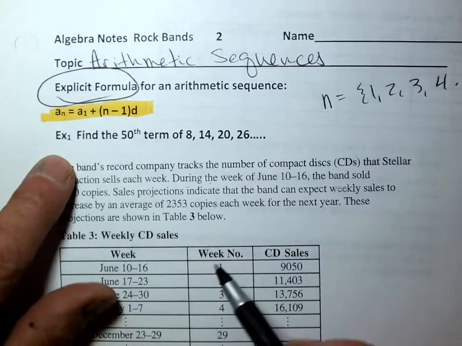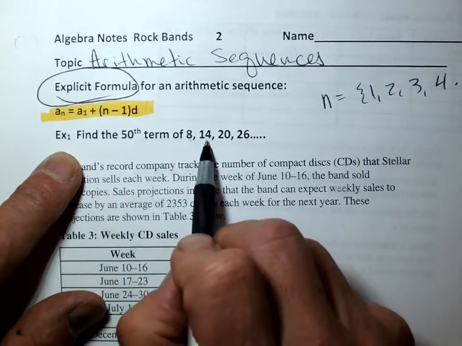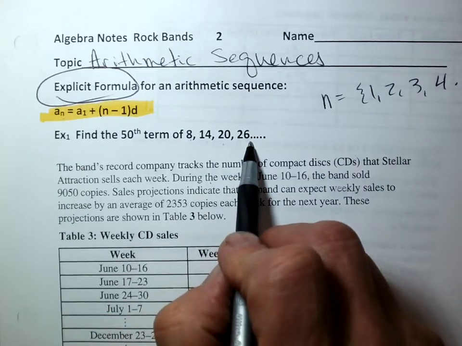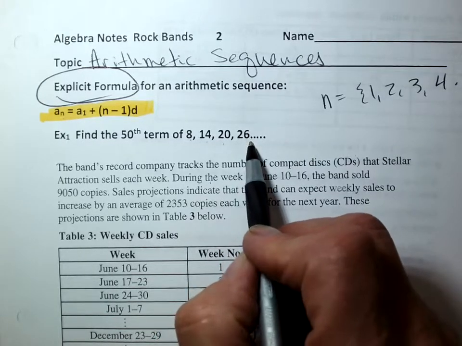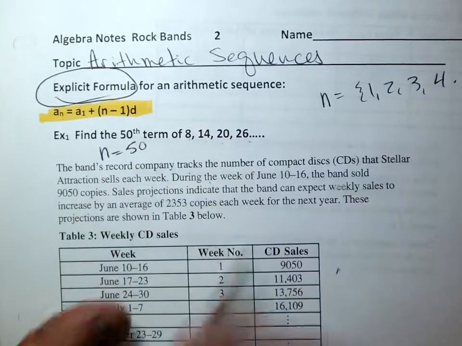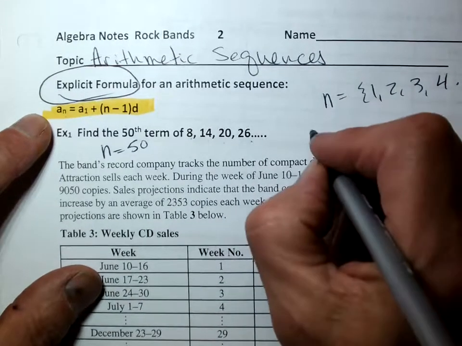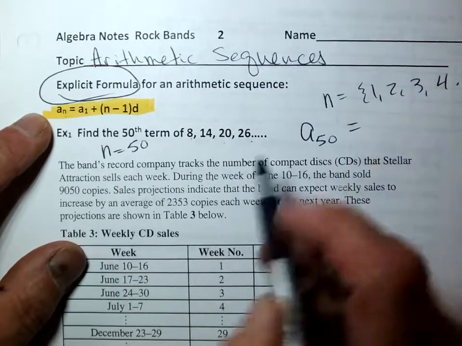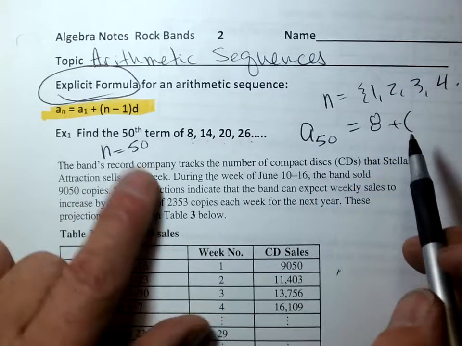So let's look at example 1. Example 1, find the 50th term of 8, 14, 20, 26. Okay, now, again, we could just keep making it until we get 50 terms. What a drag and what a waste of time, right? So if we use our formula, in this case, n would be 50, because we want our 50th term, all right? So we're going to set up our formula. We're going to go a of 50, because we're looking for the 50th term, is equal to a1. Well, the first term is 8 plus n, in this case, n is 50, right?